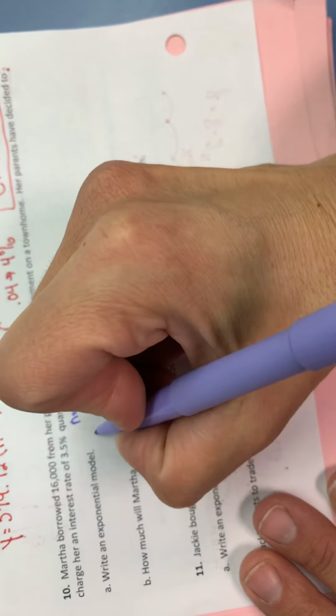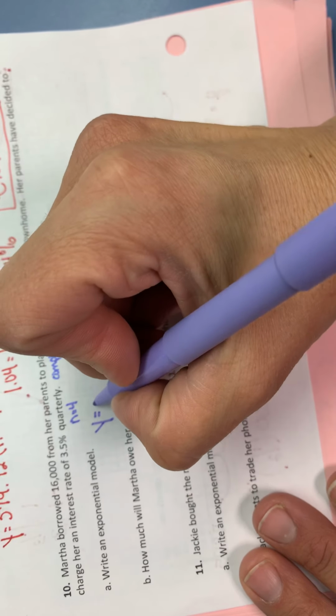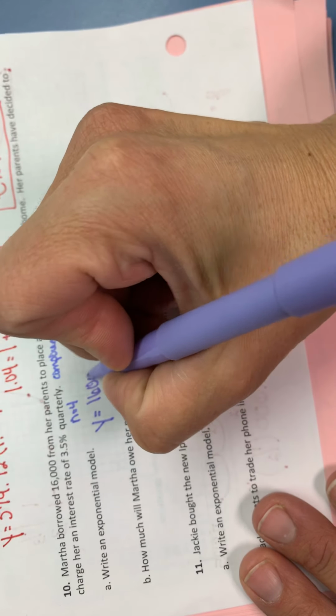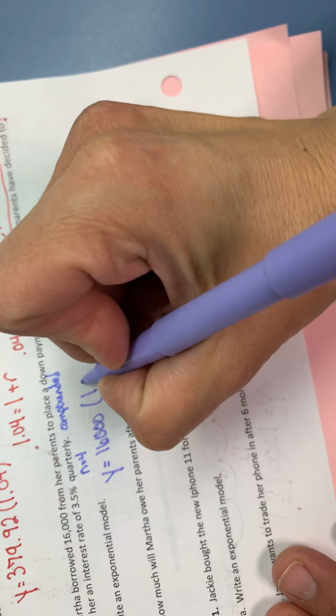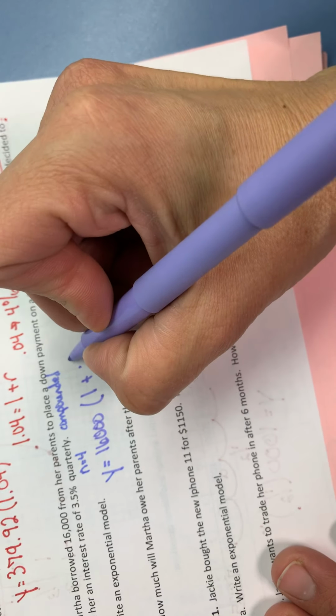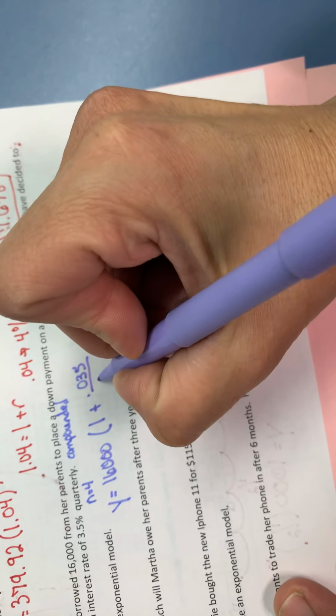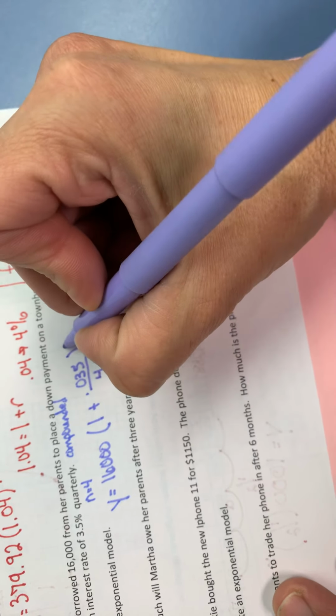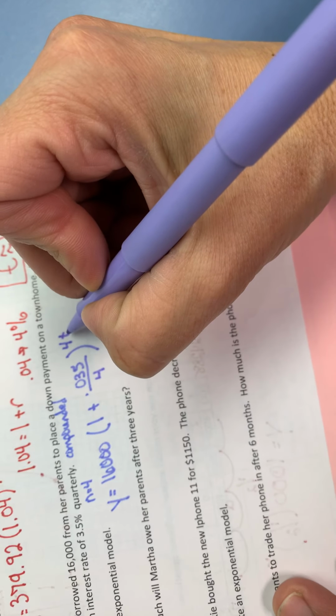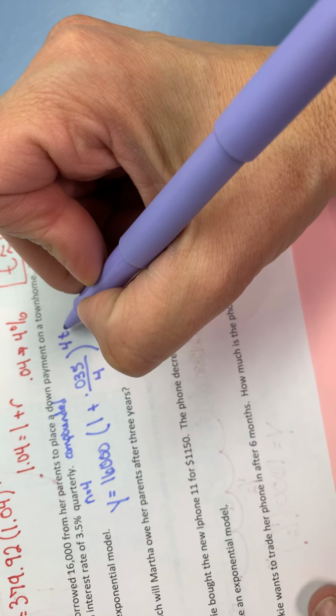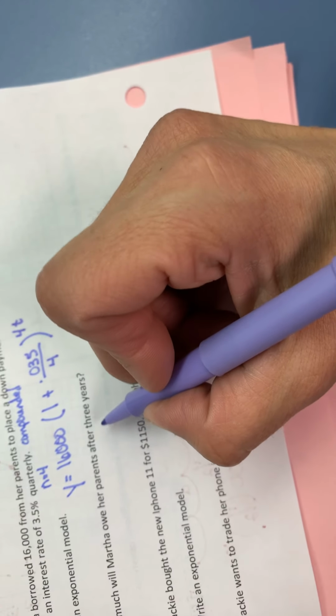So I'm going to get my new amount by taking the 16,000 that's borrowed. And I'm going to take 1 plus my rate, 3.5% as a decimal is 0.035. I'm going to divide it by my quarterly, my N amount. I'll put 4 back up here and T for time. And remember, this time is always yearly. So how much will Martha owe her parents after 3 years?